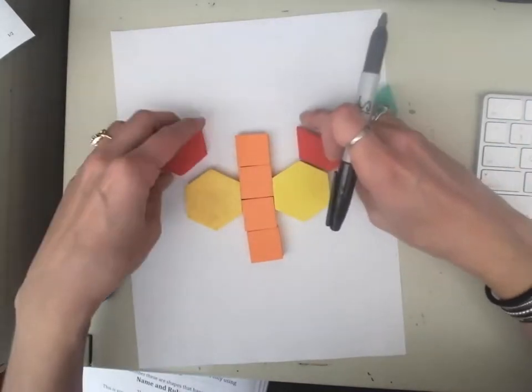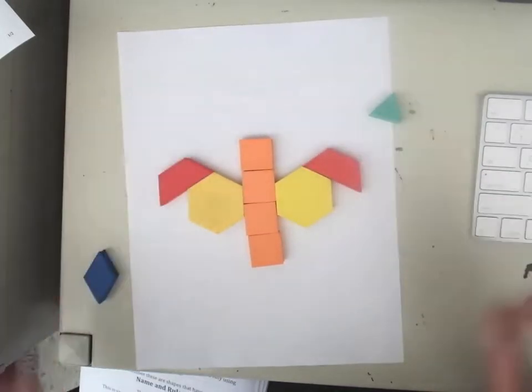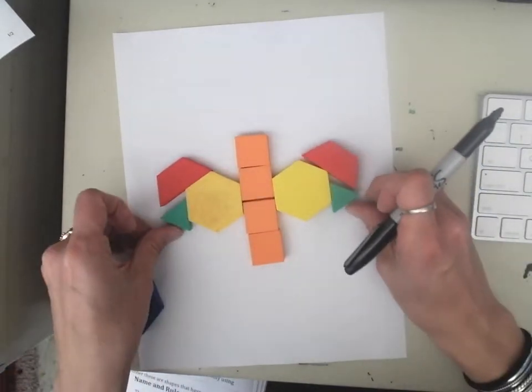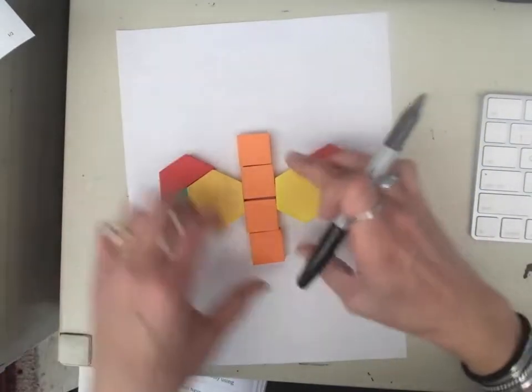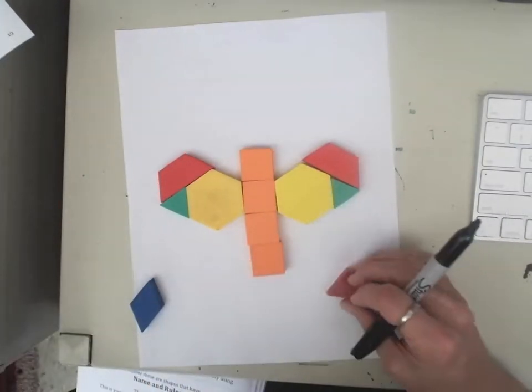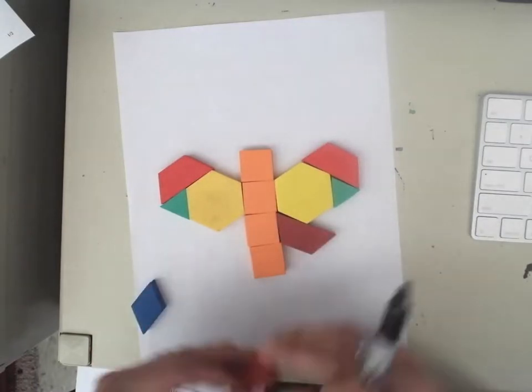There we go. So we're going to have one wing. I'm going to kind of play around, go this way, and then I'm going to have these fit inside like that. Okay, and then I'm going to have another wing. It's going to go this way.